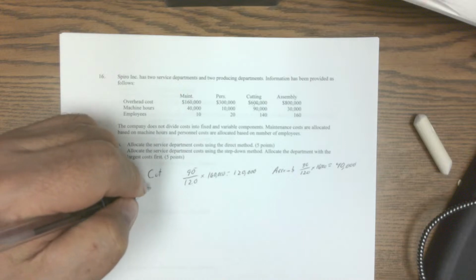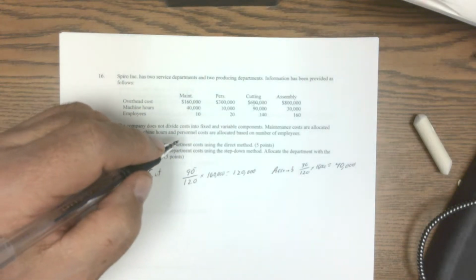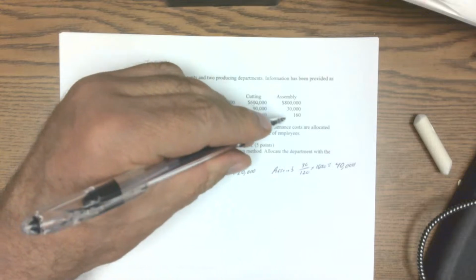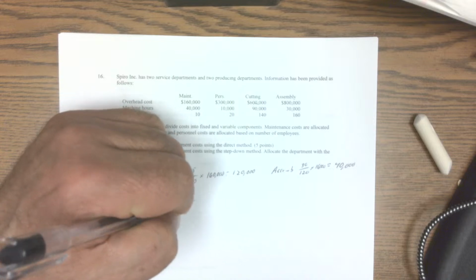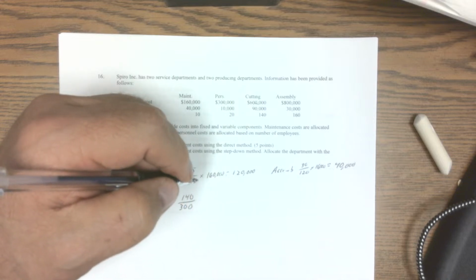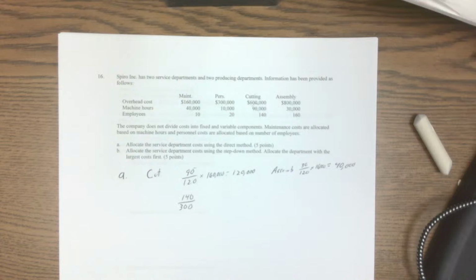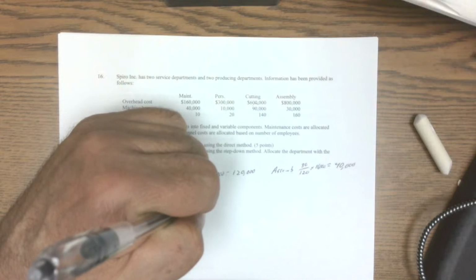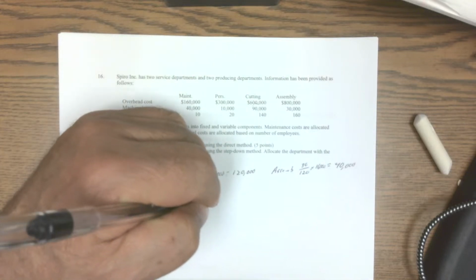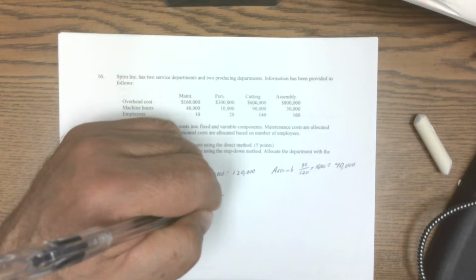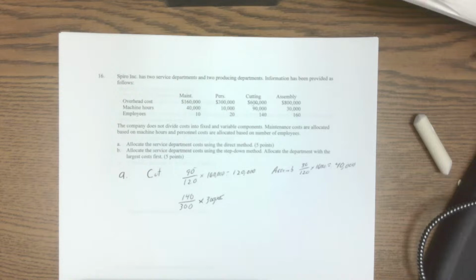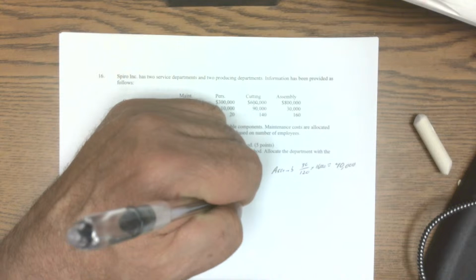And then for the personnel, we've got 140 and 160. So that's 300. 140 divided by 300 times personnel cost of 300,000 is 140,000.